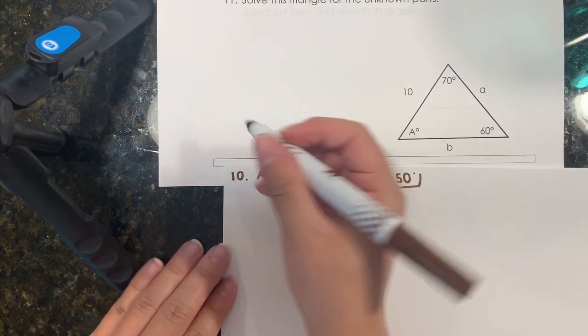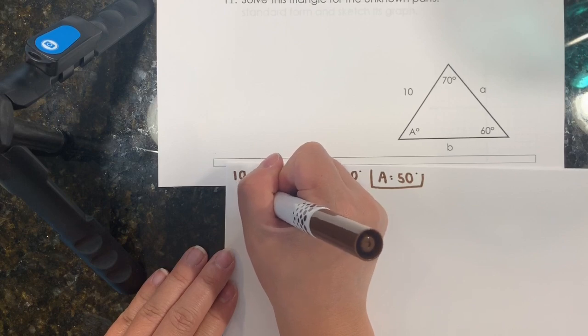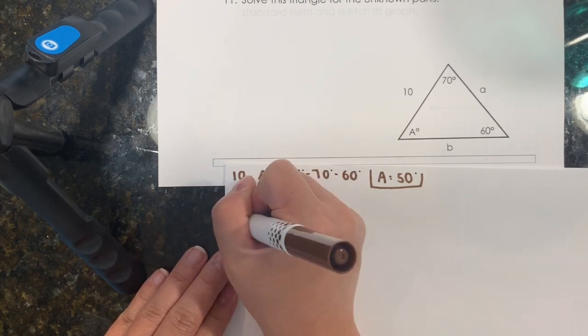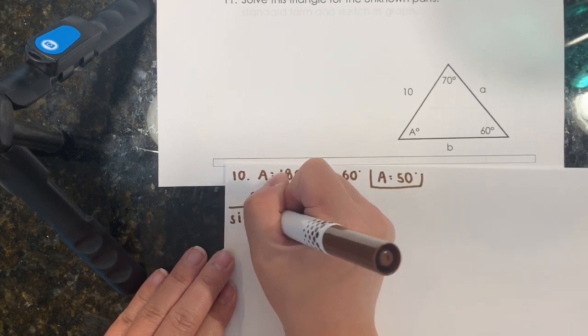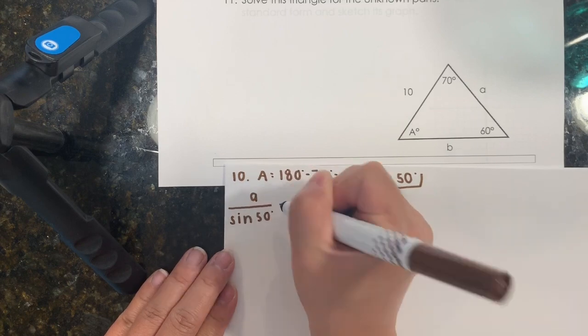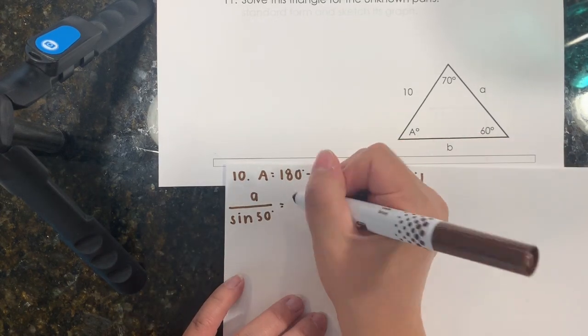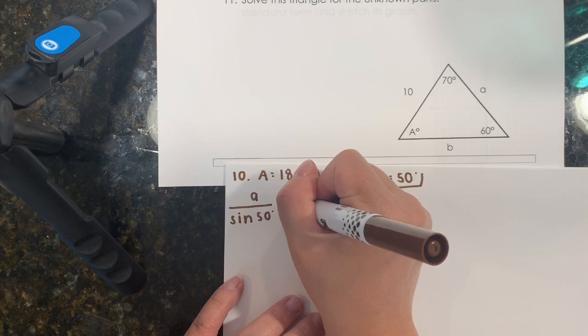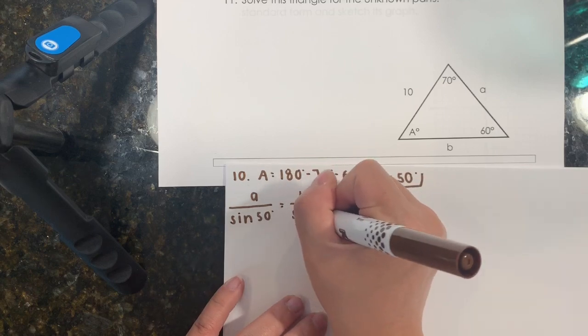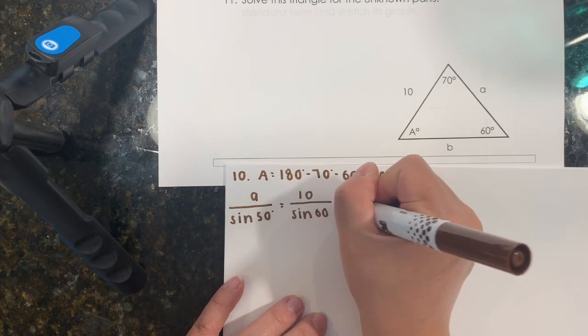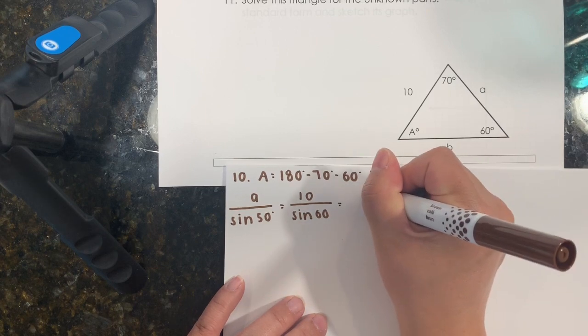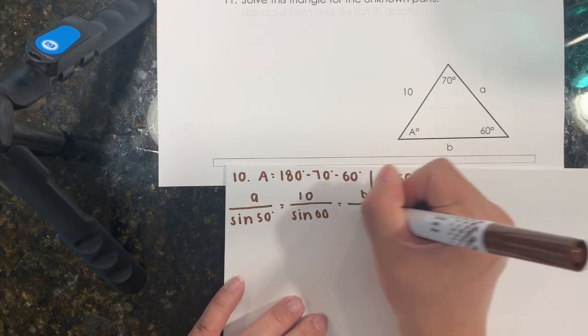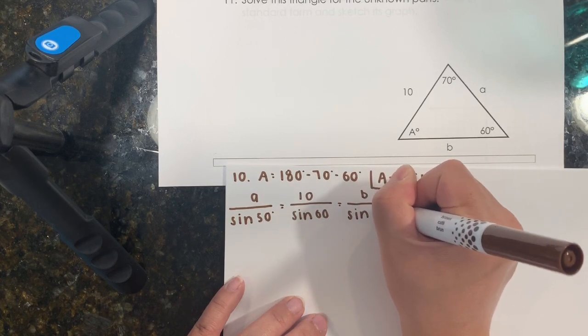Now I can set up my pairs. So I'm going to do A over the sine of 50 equals 10 over the sine of 60 equals B over the sine of 70.